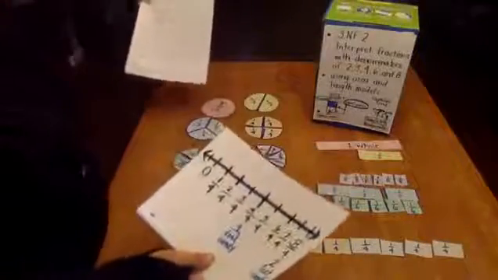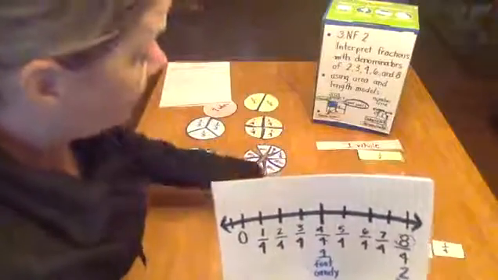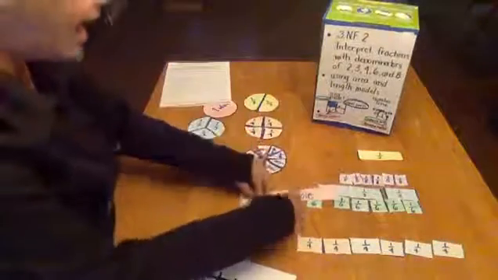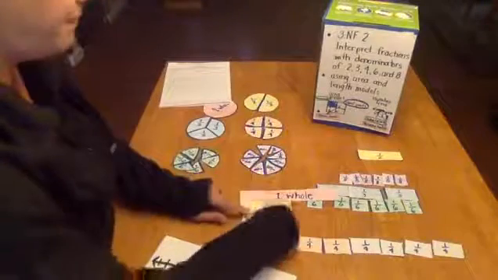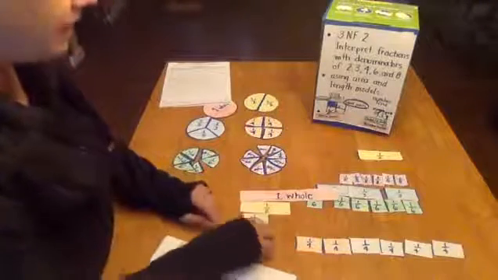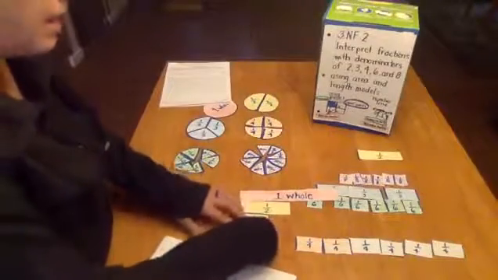And then it says, explain how you decided where to draw the lines. And we just did that. I know from making my fraction bars that I took 1 whole and I cut it in half, and then I cut that half in half. Do you see it? Half. And I got fourths. Then I cut my fourths in half, and I got my eighths.